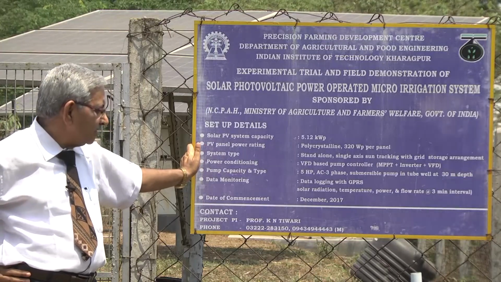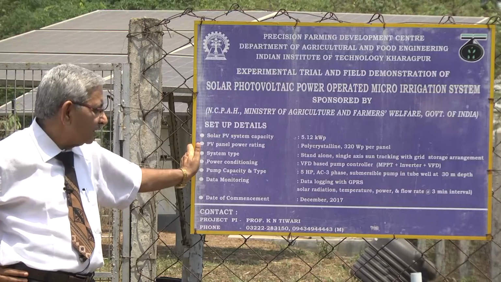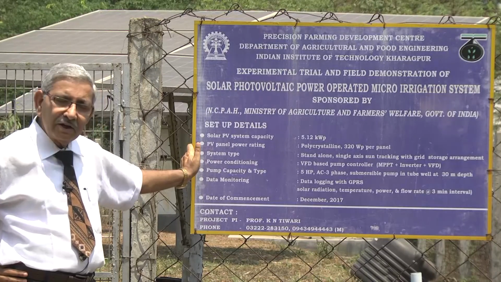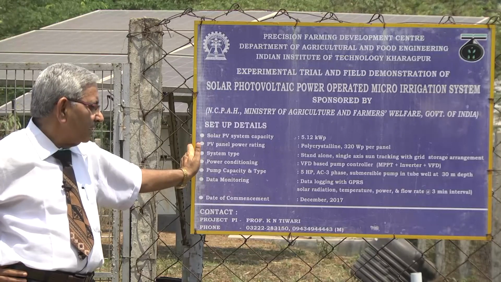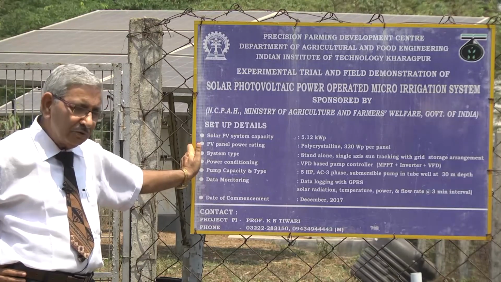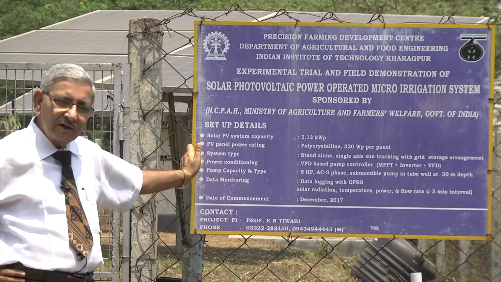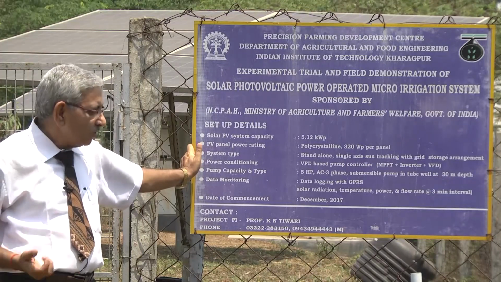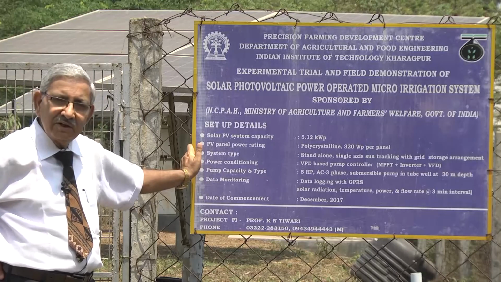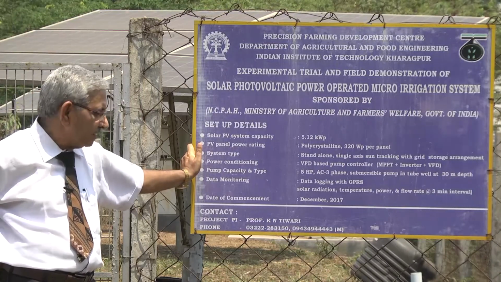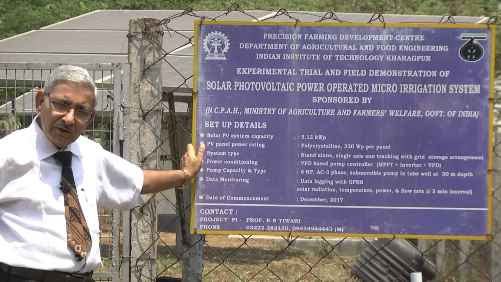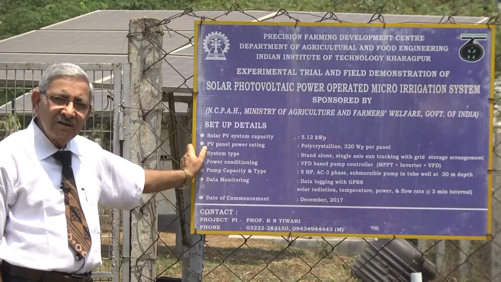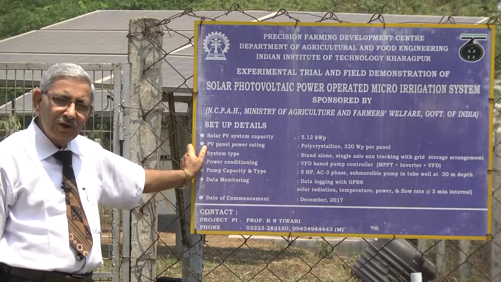We also have an arrangement for data logging using GPRS, where the solar radiation, temperature, and flow rate are monitored at every 3-minute interval. This particular system was installed in December 2017.